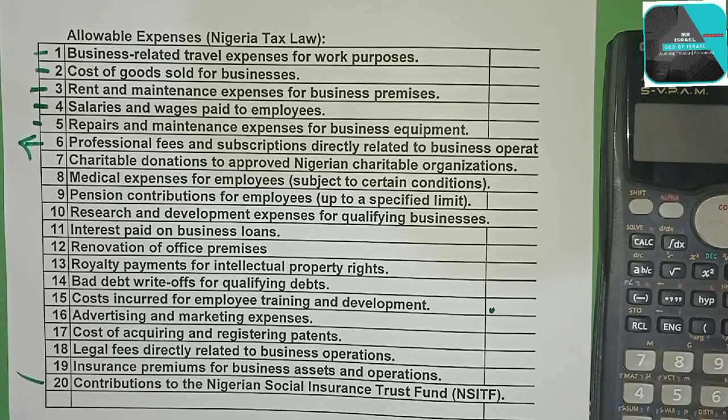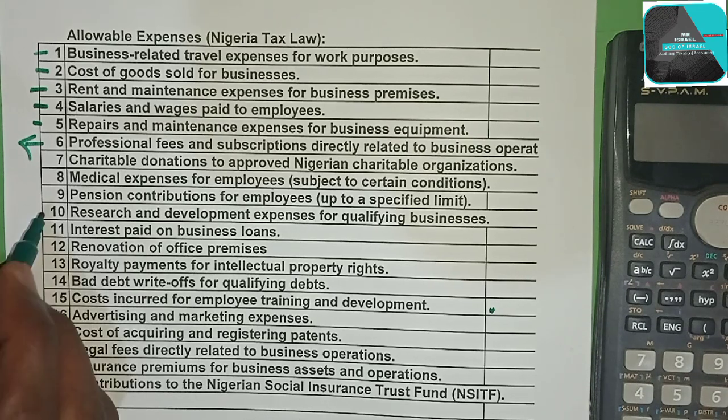But if the director says, okay, let me do this for my house, and he's taking that money from the company, it is disallowable. It's not related to the business. Every expense must be related to the business.